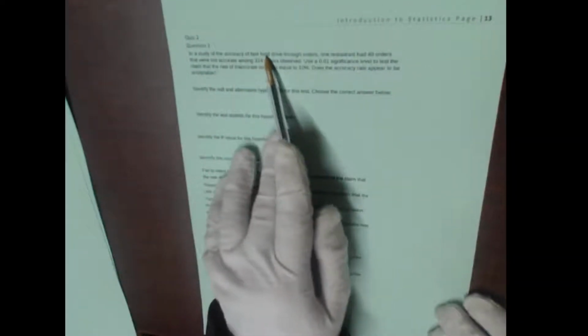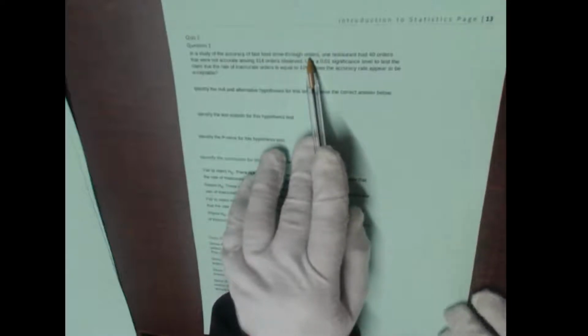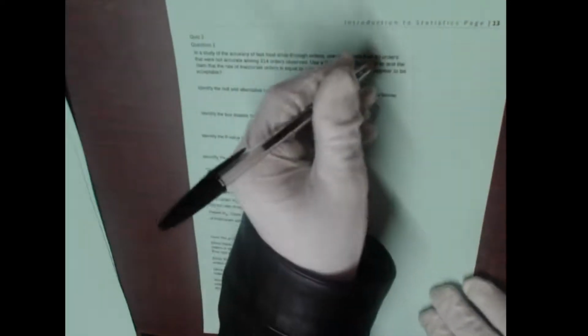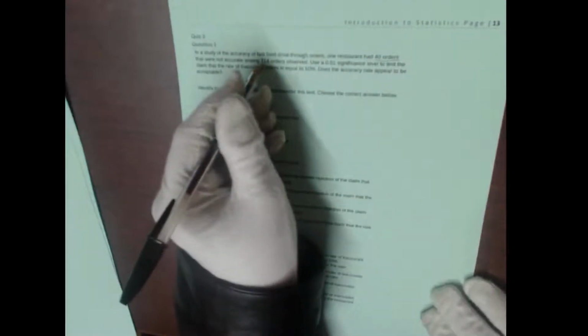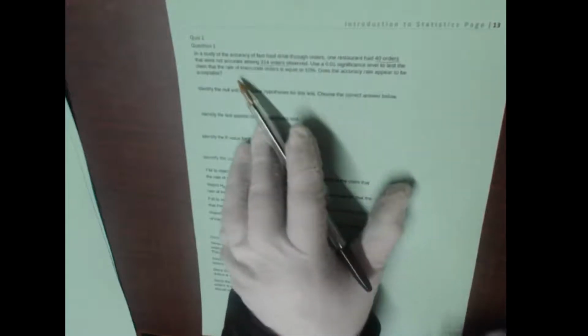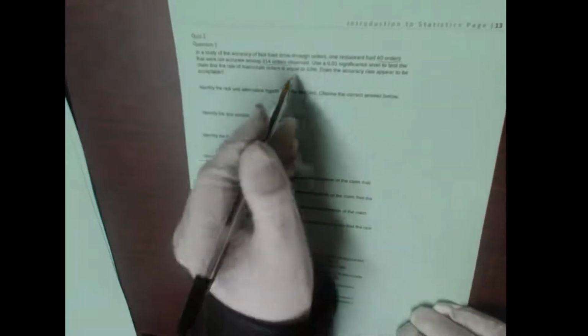Okay, here we go. I'm on page 13 of the notes. In a study of the accuracy of fast food drive-through orders. We all know how annoying it is when they get the order wrong. Luckily, they get it right most of the time. One restaurant had 40 orders that were not accurate among 314 orders. Use a 1% significance level to test the claim that the rate of inaccurate orders is equal to 10%. Does the accuracy rate appear to be acceptable? Okay, that's all the information we get to do the entire hypothesis test.